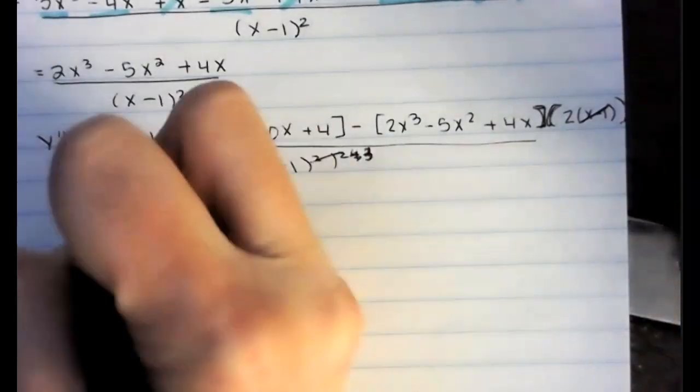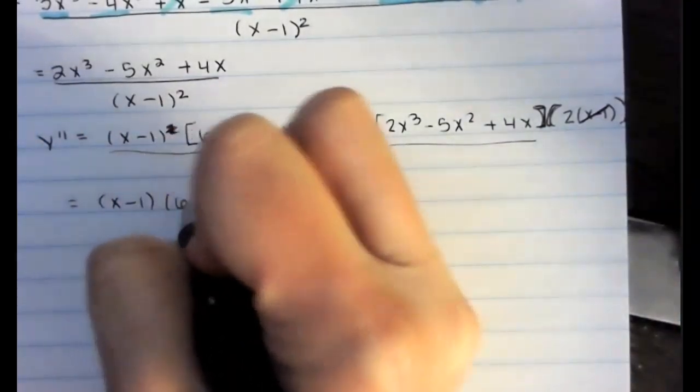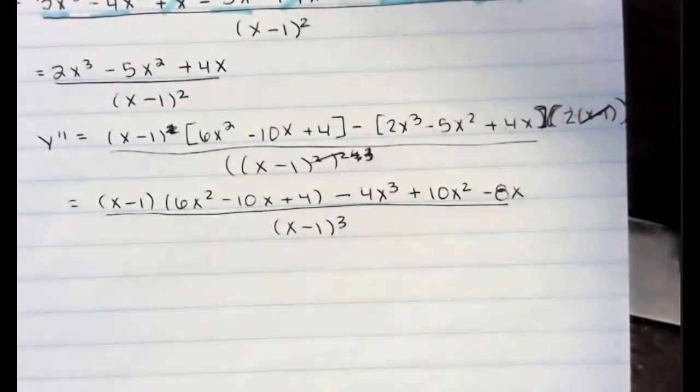So that leaves me with x minus 1 times 6x squared minus 10x plus 4, minus, and I'm going to distribute the 2 and the negative at the same time in this last term, 4x cubed. Negative times a negative is a positive. 2 times 5 is 10x squared, and 2 times 4 is 8, and distribute my negative is negative 8x. And again, that's all over x minus 1 cubed.